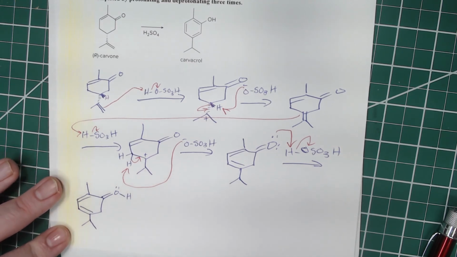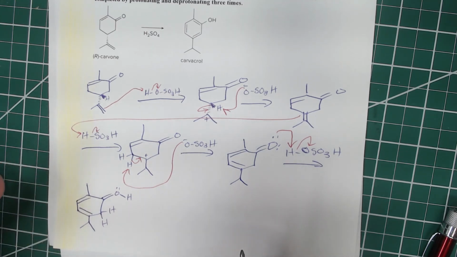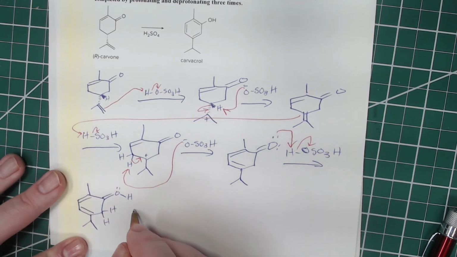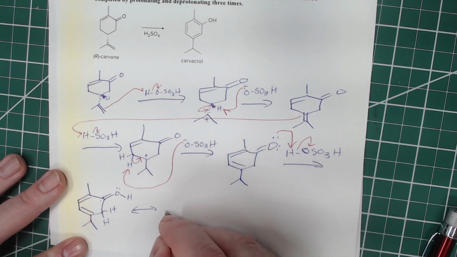I think I've got everything there. We're going to go ahead and put these hydrogens on because we're about to deprotonate that. But before we do that, let's draw one additional resonance structure where we put a positive charge here. Now, there are some other resonance structures where we can delocalize that positive charge, but we're going to put the positive charge here.